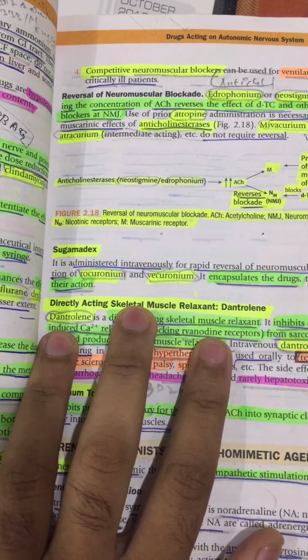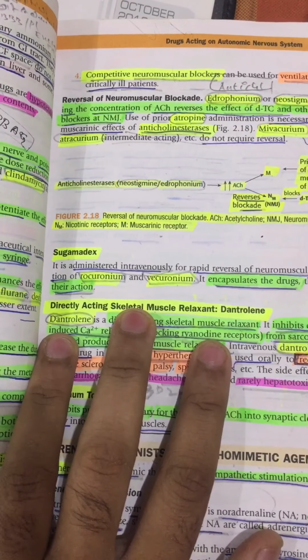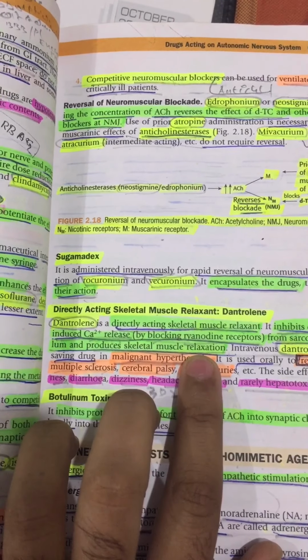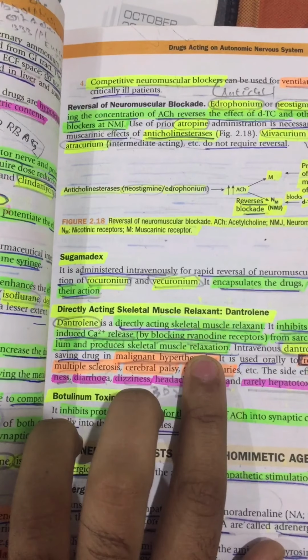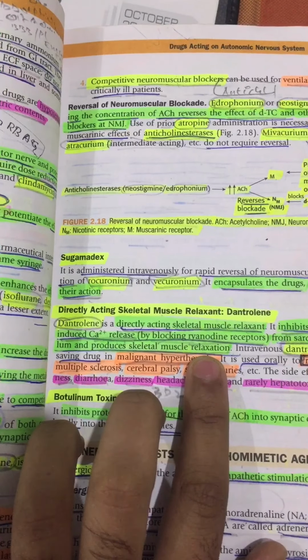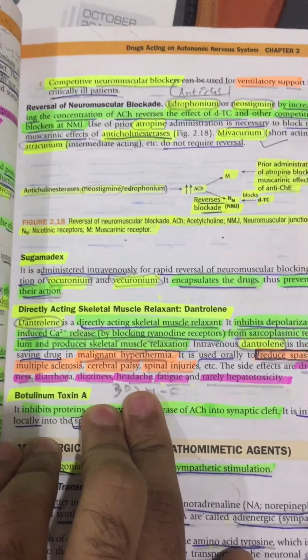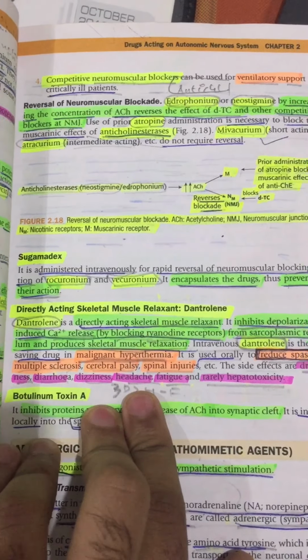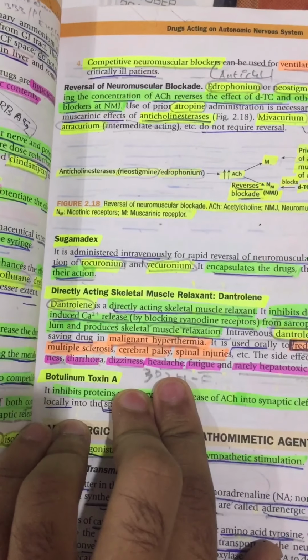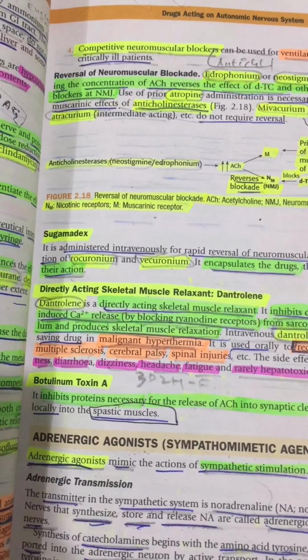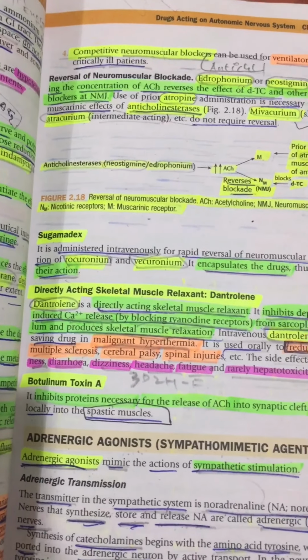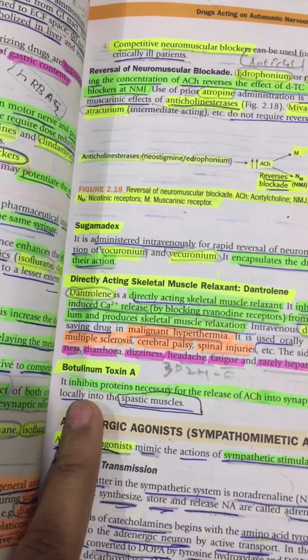I already told you we use it for the treatment of malignant hyperthermia, and it's going to be blocking the calcium channels, so the calcium will not be released. So it is going to treat malignant hyperthermia, and is also going to be used to reduce spasm in multiple sclerosis, palsies, spinal injuries, etc.